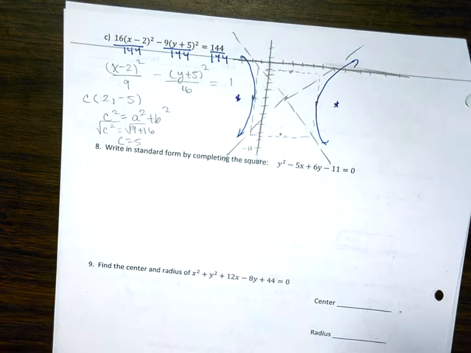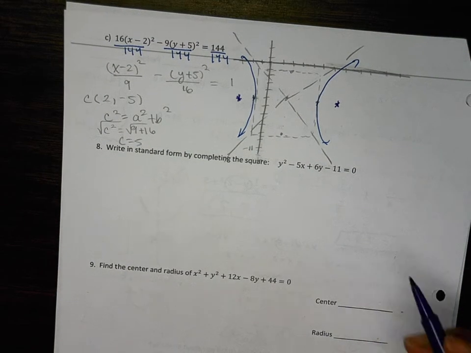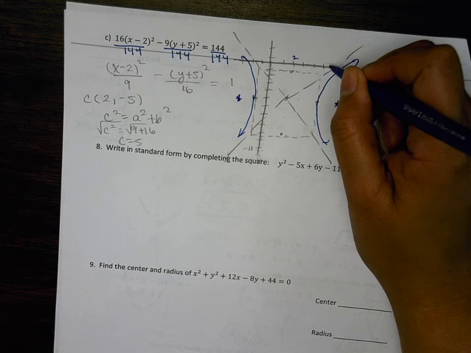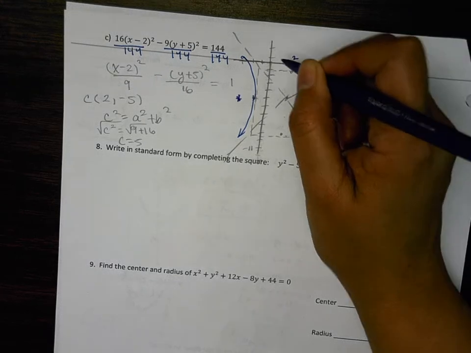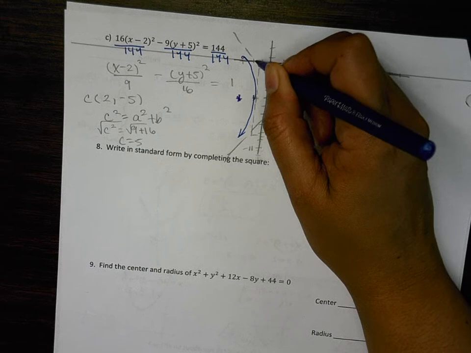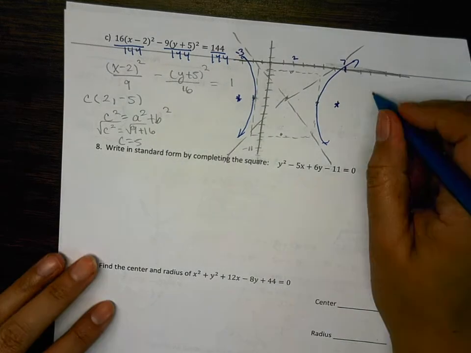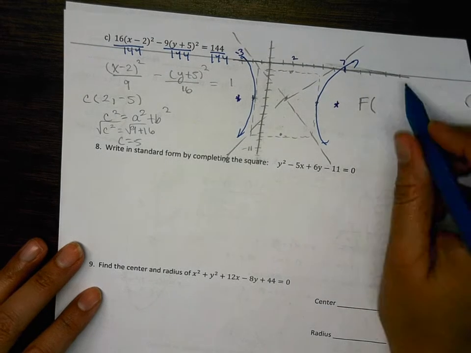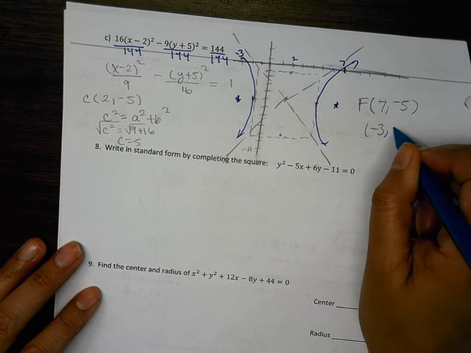All right, what was the center? 2, and then from the 2 I went over 5. So 2, 3, 4, 5, 6, 7. 1, 2, 3, 4, 5. That's -3. All right, what are the vertices? I'm sorry, foci. So this, okay, 7, -5. -3, -5. Does everybody agree?